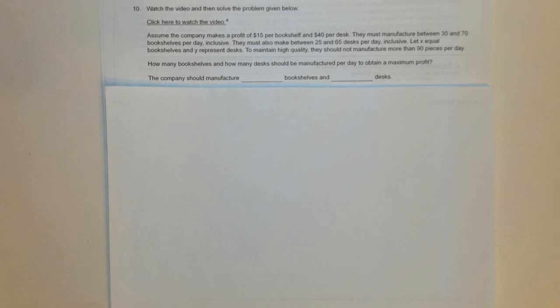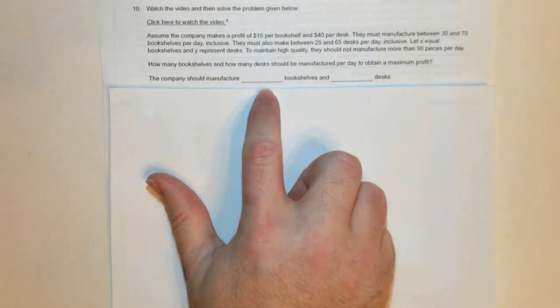Let X equal bookshelves and Y represent desks. So I think what they actually mean is number of bookshelves and number of desks for X and Y. To maintain high quality, they should not manufacture more than 90 pieces a day. All right, so we need to answer the question, but there's a lot of work that has to happen before I can fill in these blanks.